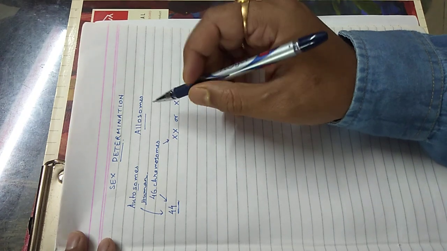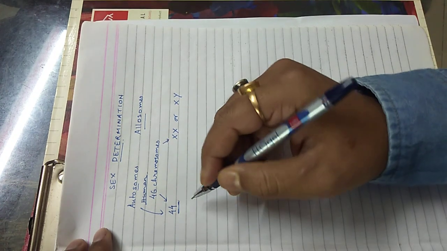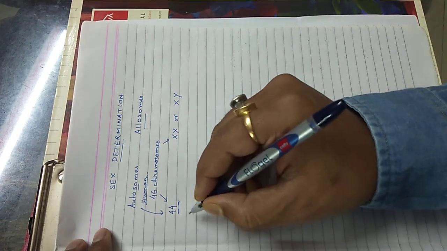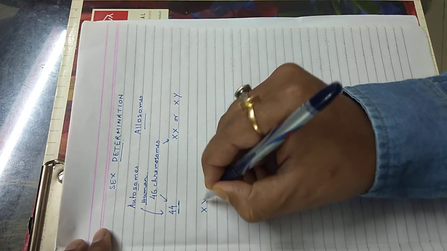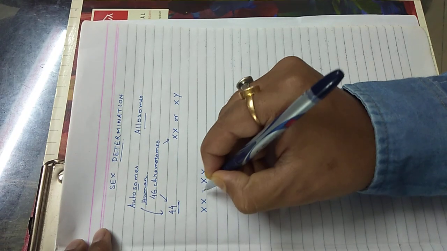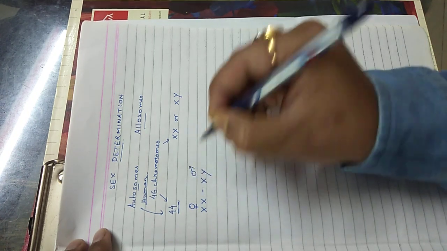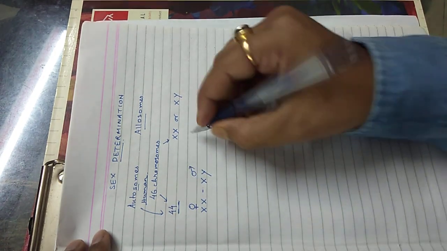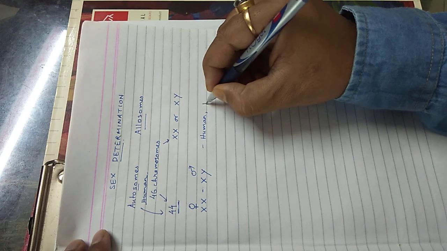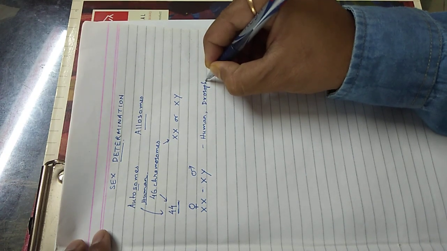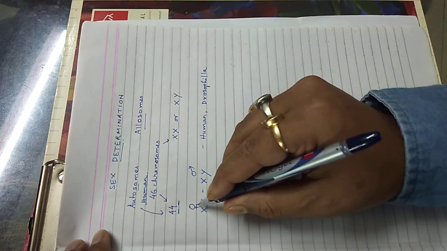Now when we are talking about sex determination, we are basically concerned about allosomes. There are different systems of sex determination. The most common one is the XX-XY type sex determination. This is in case of female and this is in case of male. This is mainly found in most organisms. You find them in human beings, in Drosophila and other mammals as well.